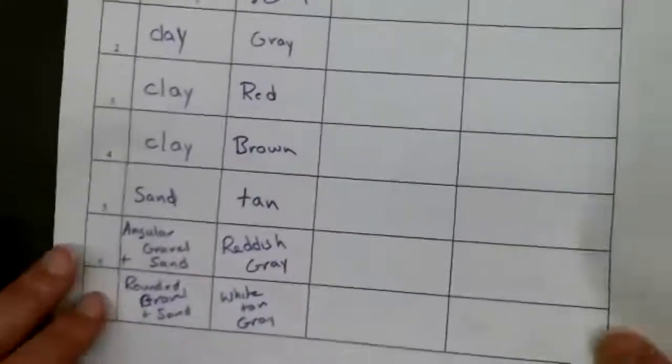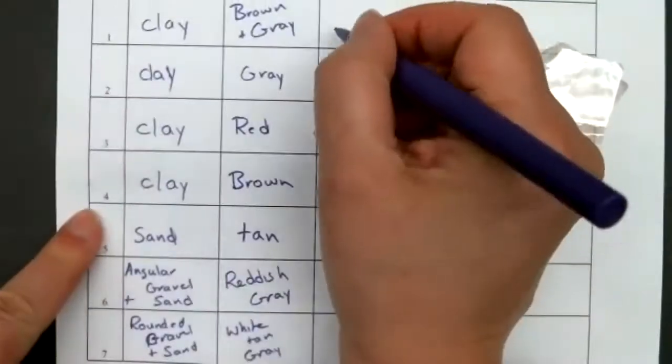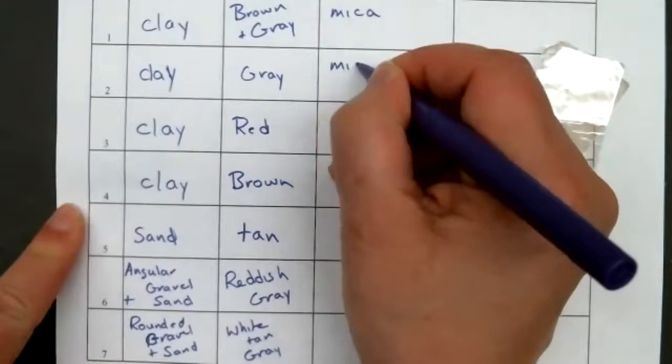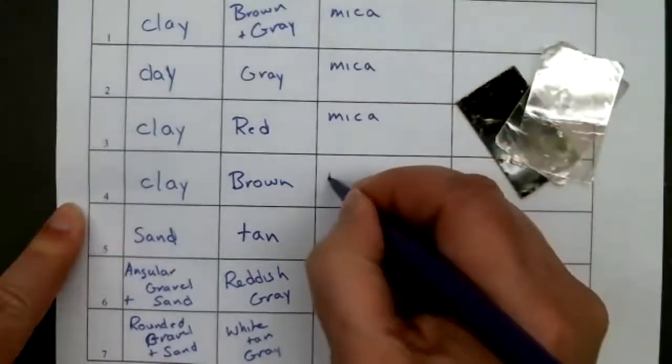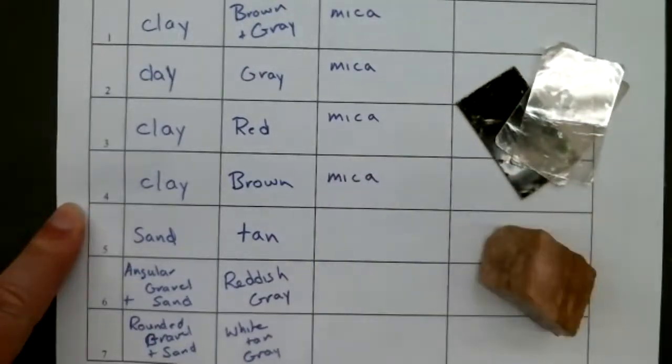So for our rocks that are made of clay, we're going to add mica. And we're going to add that orthoclase feldspar.